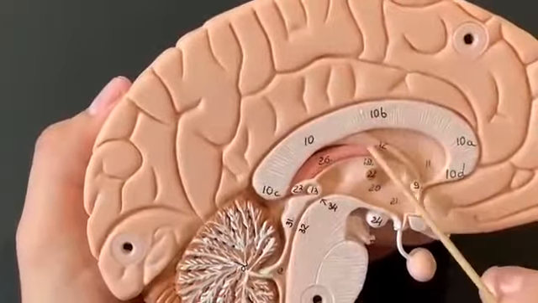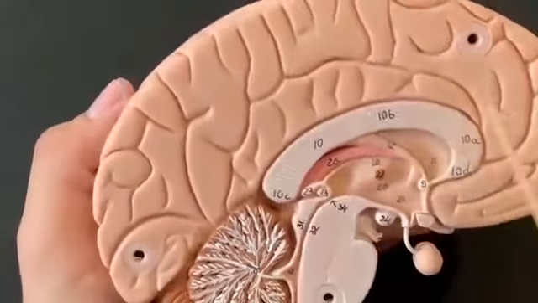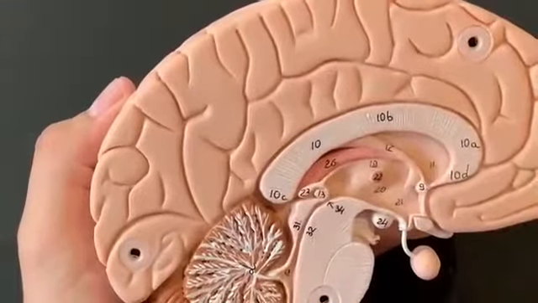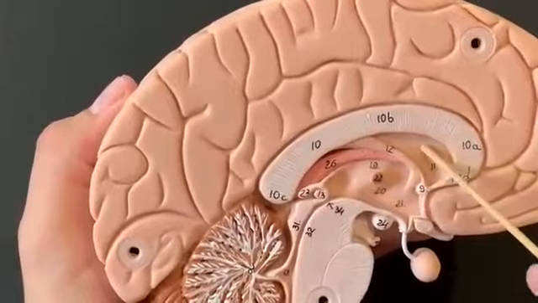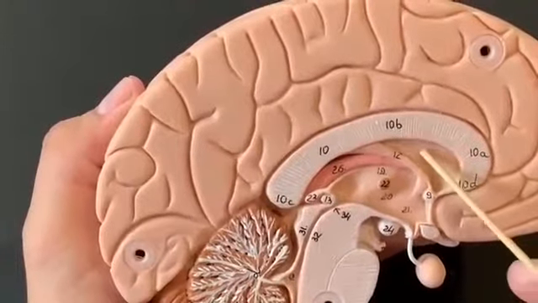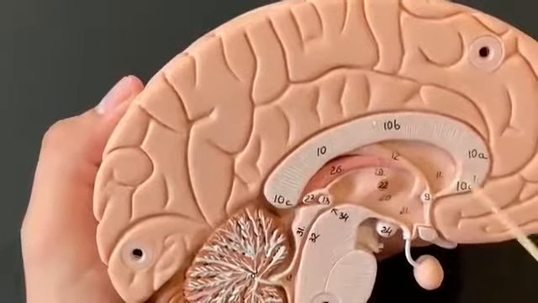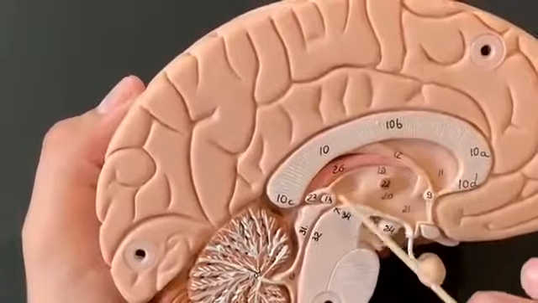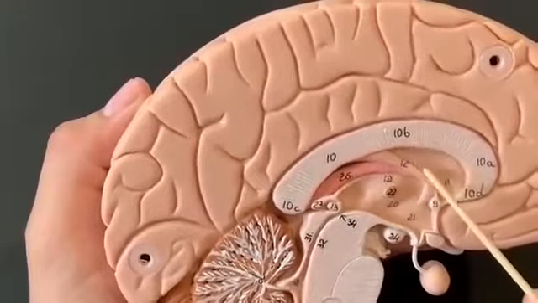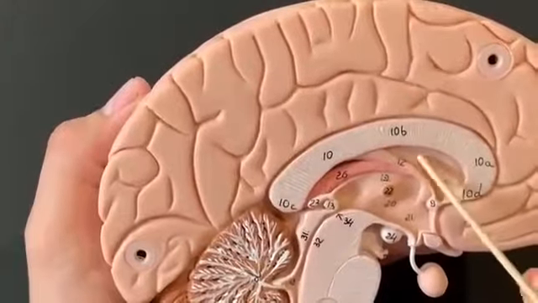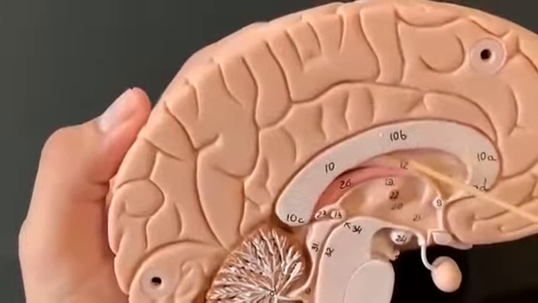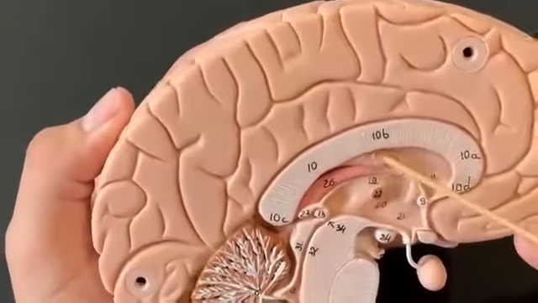Septum means a partition or a wall, so it acts like a wall separating this side of the brain from the other half of the brain. So the structure is the septum pellucidum, the space is the lateral ventricle. So corpus callosum, anterior commissure, posterior commissure, the space, lateral ventricle, the structure, septum pellucidum. Let's take a look at number 12. This is called the fornix.